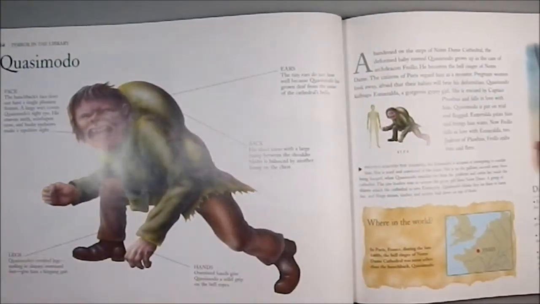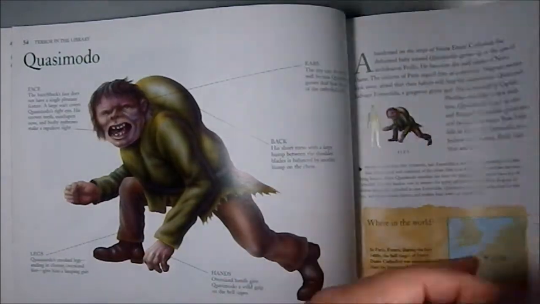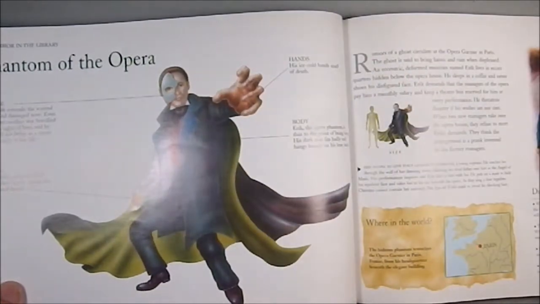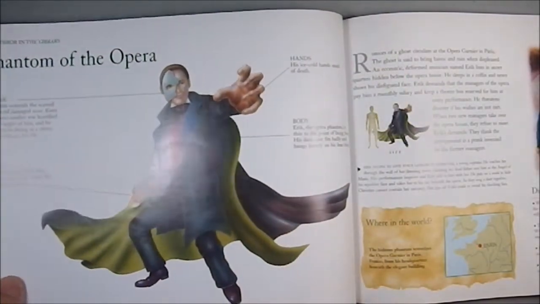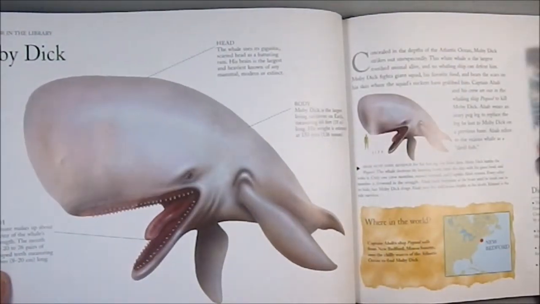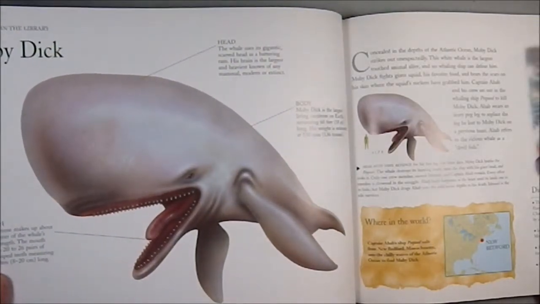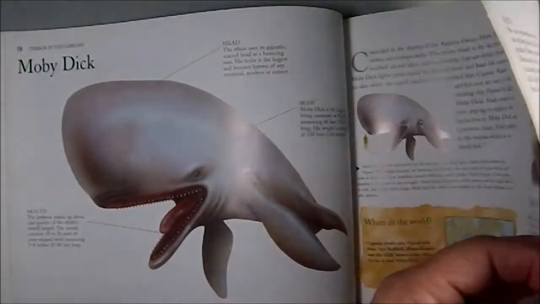Quasimodo. I don't think of Quasimodo as a villain. I think of Quasimodo as a hero. That's a strange choice. Phantom of the Opera. Kind of a villain. Moby Dick. Don't really think of him as a villain or a monster. He's just a big whale trying to keep from being killed.